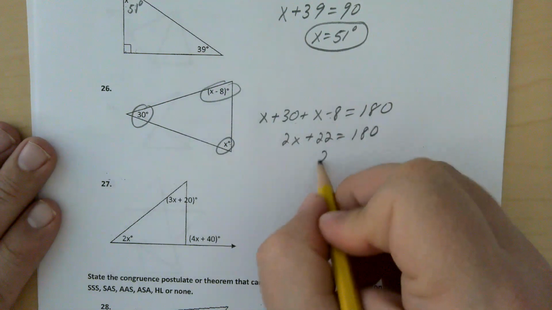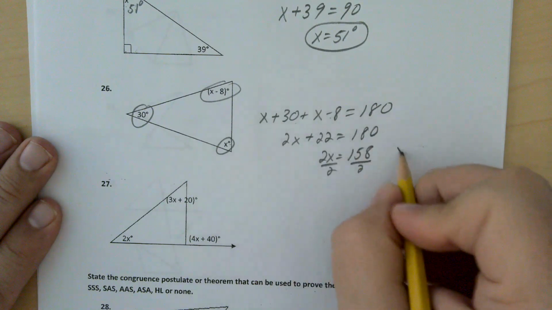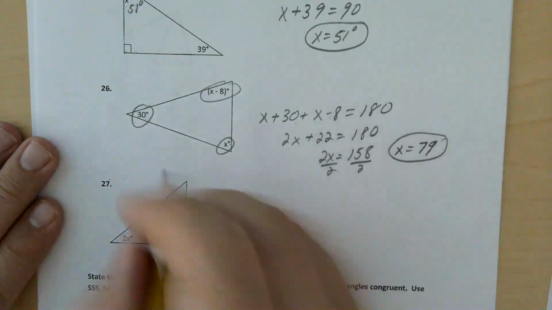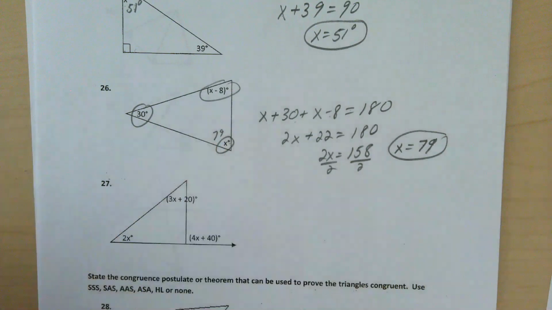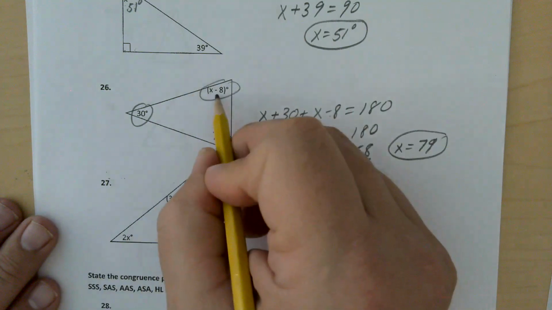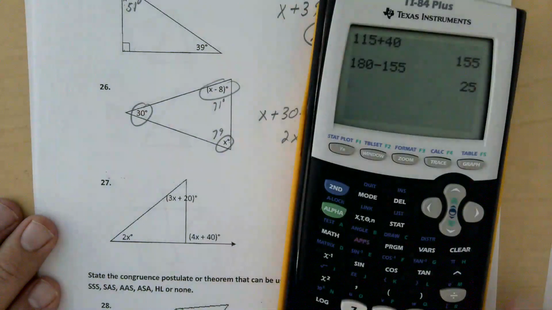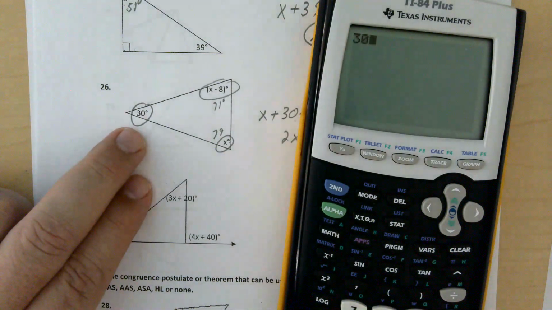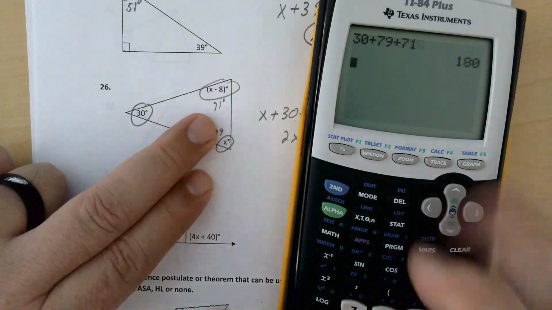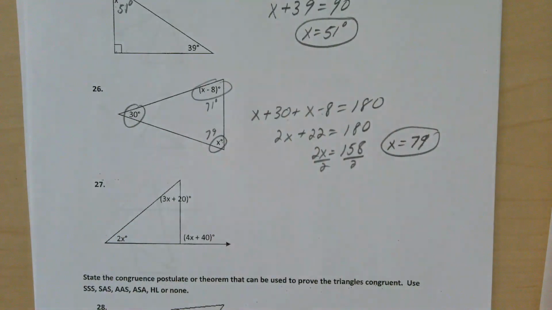I'm going to subtract 22 on both sides and then divide by 2, and you'll see that x must be 79. Okay, so 79 here. And again, I don't tell you to find the individual measurements, but you could double check, so you don't make a mistake. You could double check and make sure that this has to be 30, this is 79, and then this would have to be 71, and they all add up to 180. And it only works if x is 79.